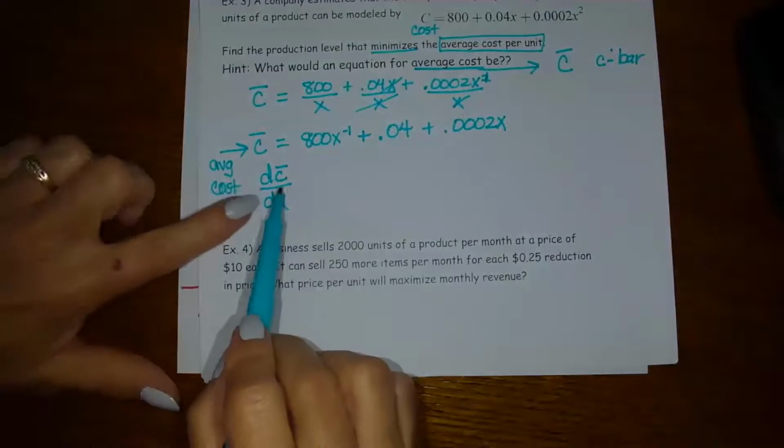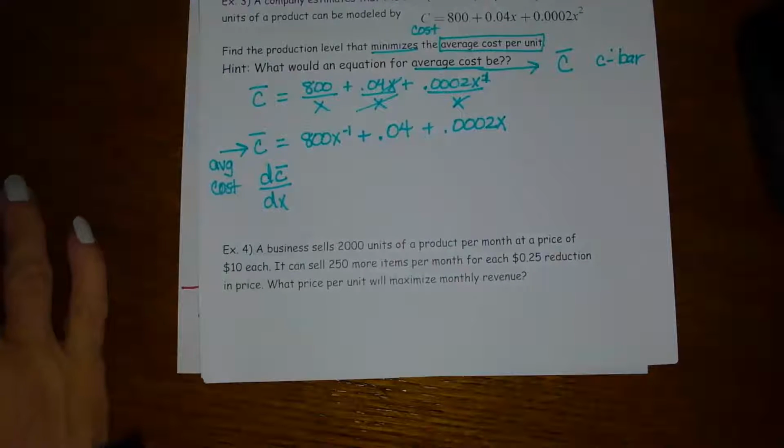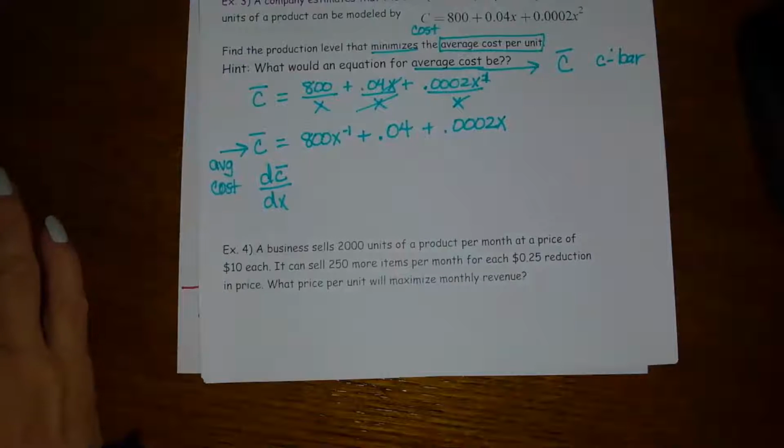Average, and I want someone to know this is average, not just cost. This is average cost. So is it possible that in certain weeks it might cost me more to produce something than other weeks? Yes, right? Right now, if I need gasoline to do my work, it's costing me more this week than last week.